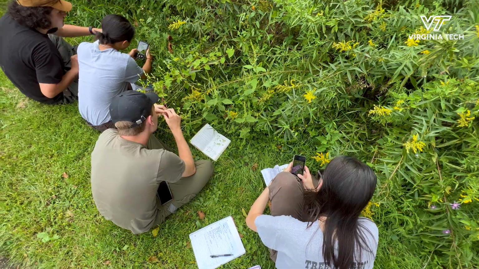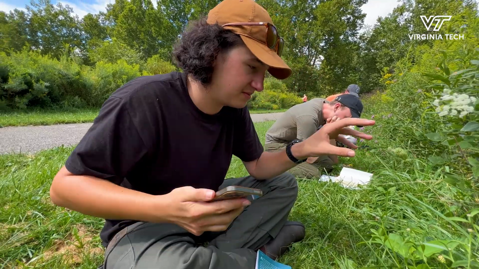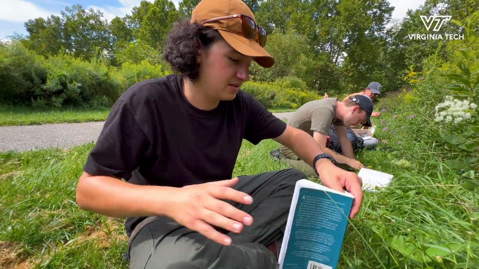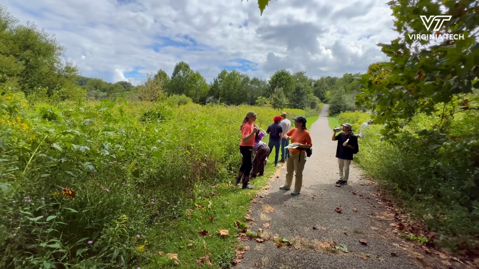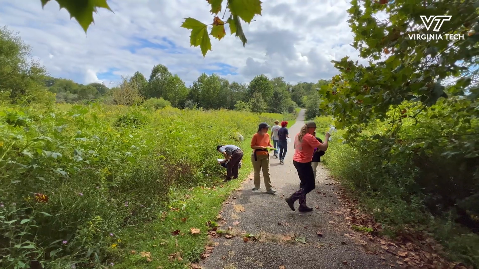So I'm happy with them working with each other in the field with the identification part. They're helping each other, which is part of what scientists do. We often work in teams, and so learning that teamwork skill is a really nice way to bring your labs into what you're going to be doing in the future.